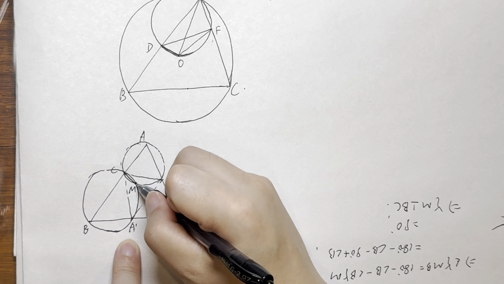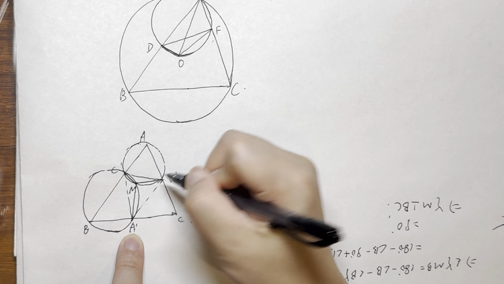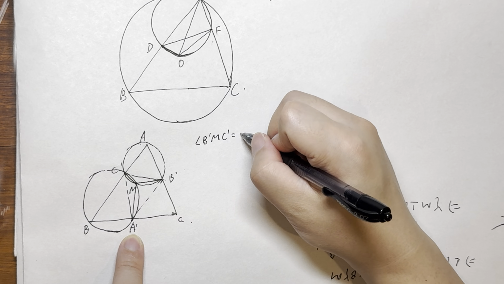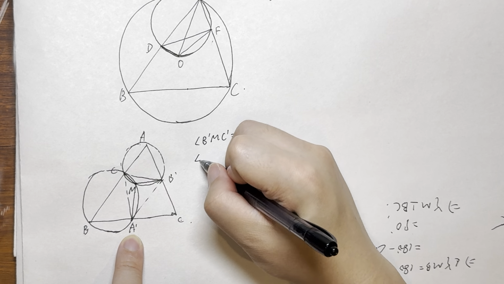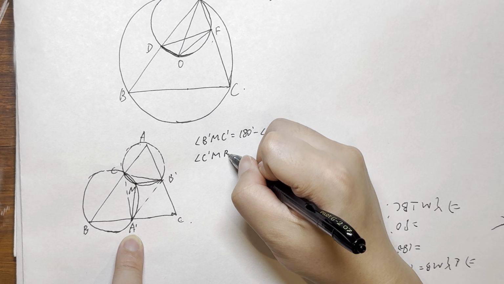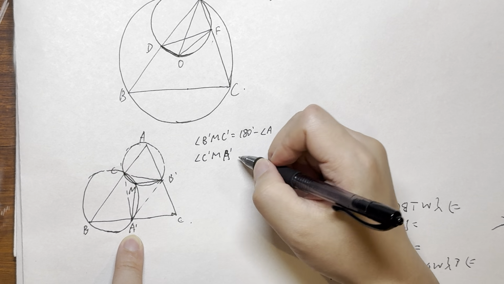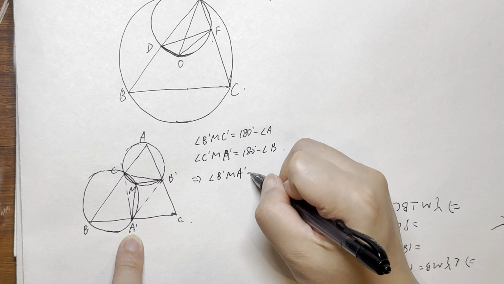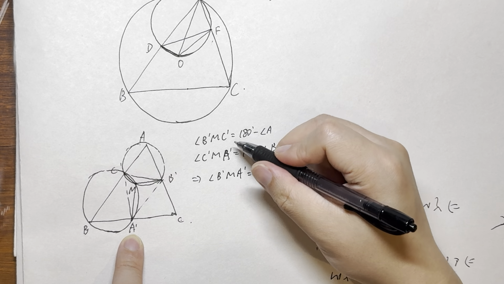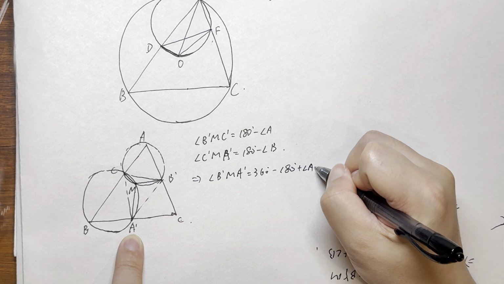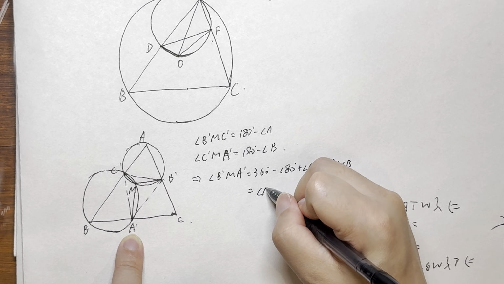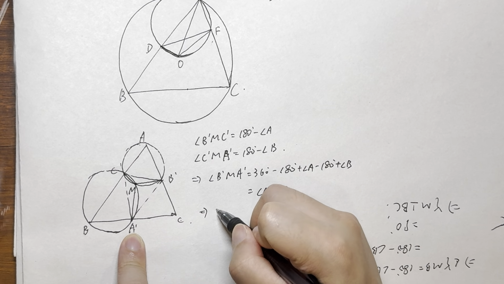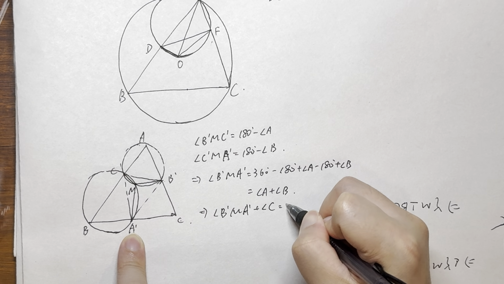So if we connect C prime M, connect A prime M, and connect B prime M, then we know that angle B prime M C prime equals 180 degrees minus angle A, and angle C prime M A prime equals 180 degrees minus angle B, which means angle B prime M A prime equals 360 minus 180 plus angle A minus 180 plus angle B, which equals angle A plus angle B. Right, that's angle B prime M A prime, which means angle B prime M A prime plus angle C equals 180 degrees.